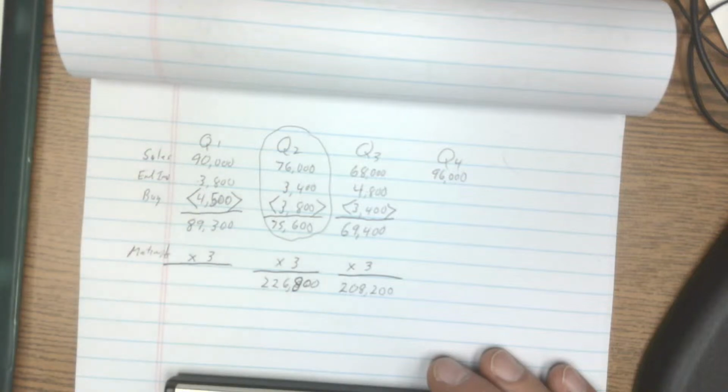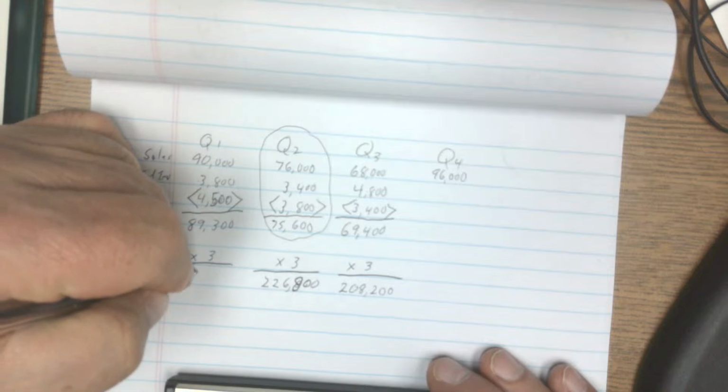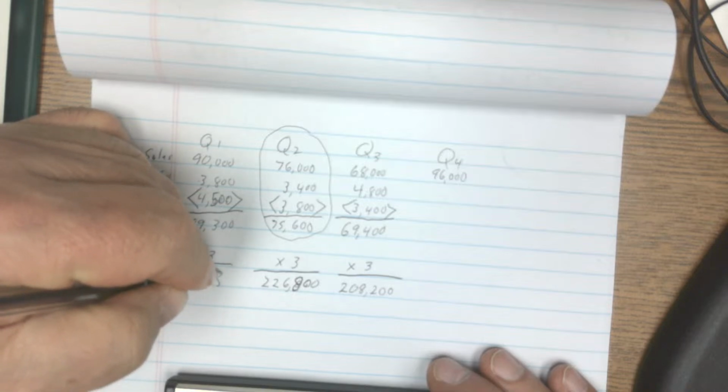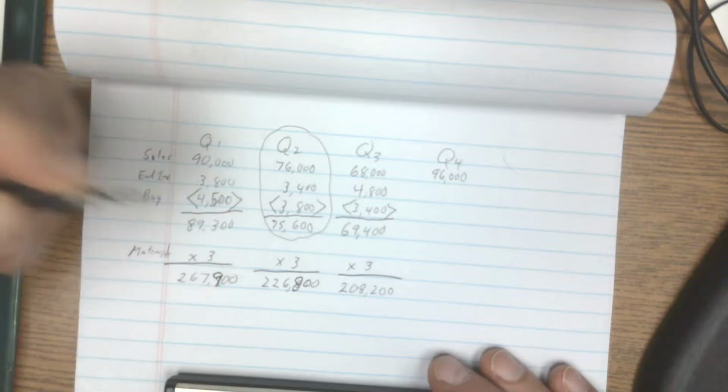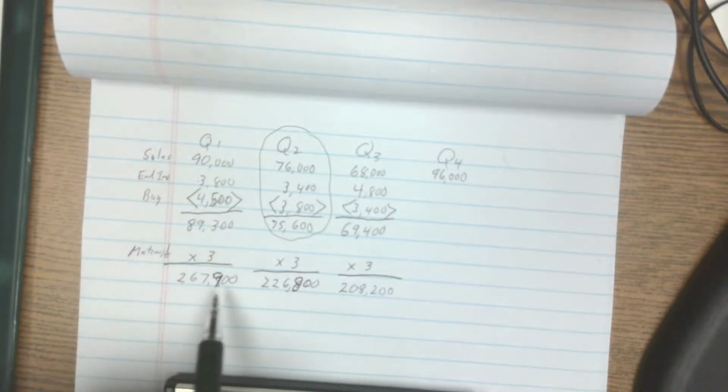And then in quarter one, I need 267,900. Getting ahead of myself there. All right, so this is what I need to make, right? But we haven't talked anything about inventory.